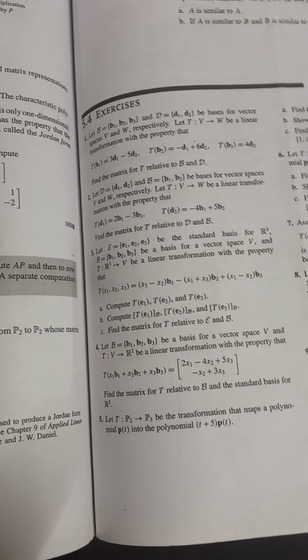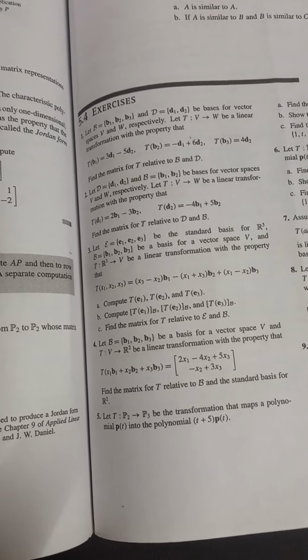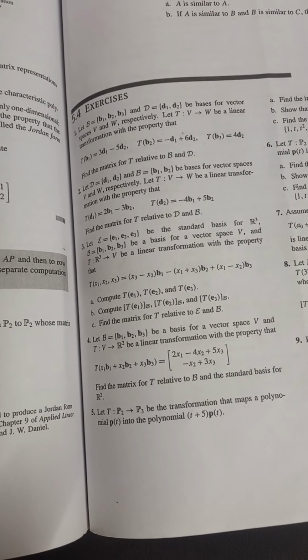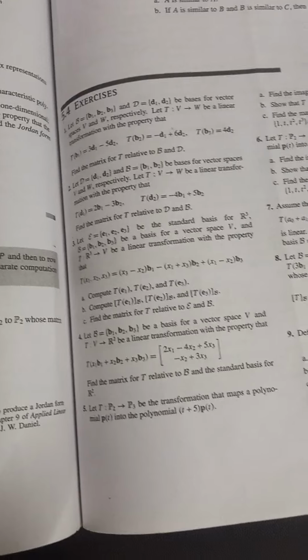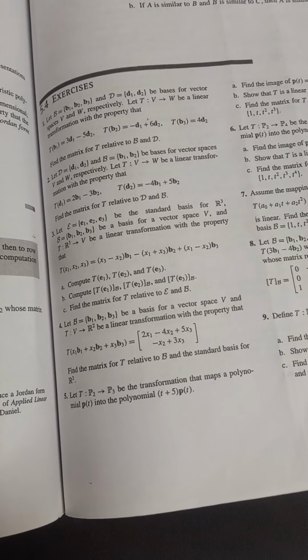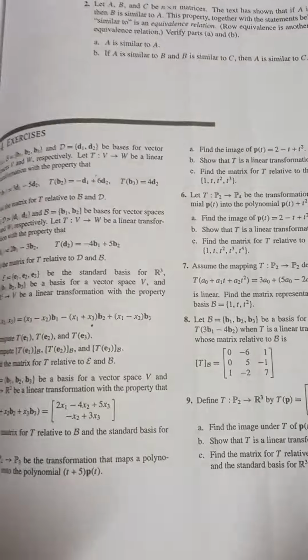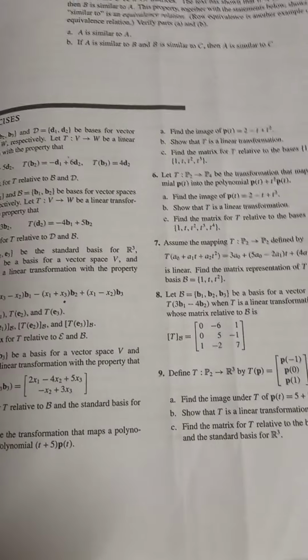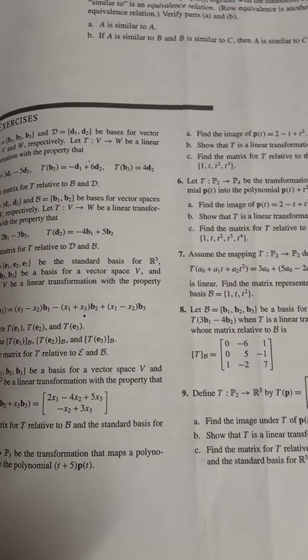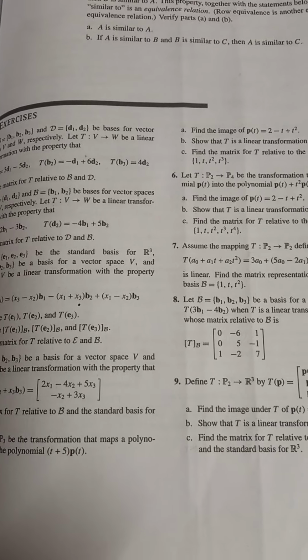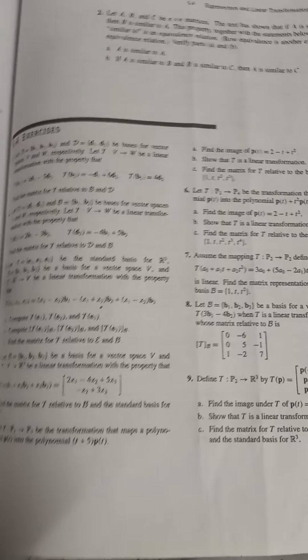Next, clearly it is given as T of x1, x2, x3 is equal to x3 minus x2 into b1, minus x1 plus x3 into b2, plus x1 minus x2 into b3. Find the matrix. Set out the given data.